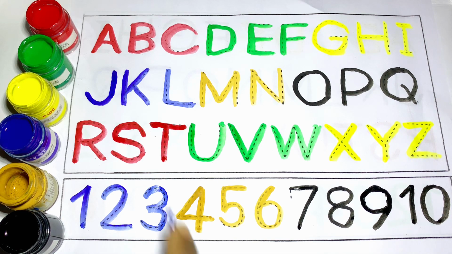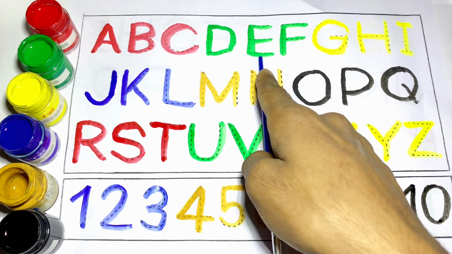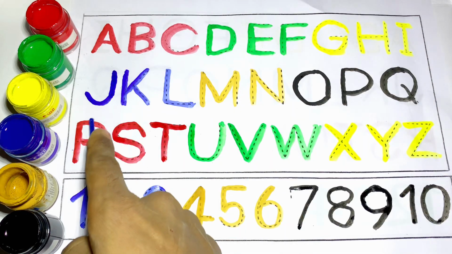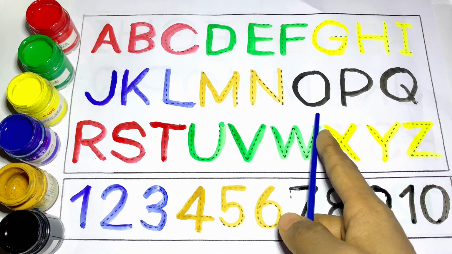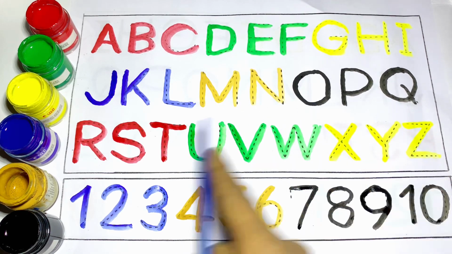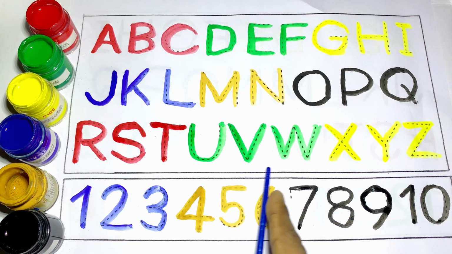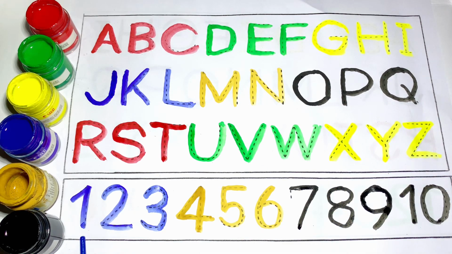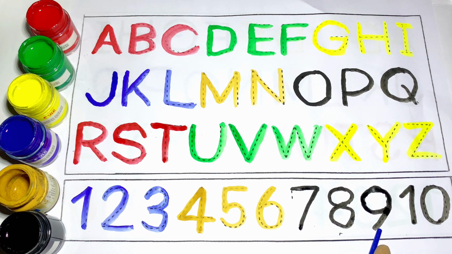Kids, today we drew A, B, C, D, E, F, G, H, I, J, K, L, M, N, O, P, Q, R, S, T, U, V, W, X, Y, and Z, and numbers 1, 2, 3, 4, 5, 6, 7, 8, 9, and 10.